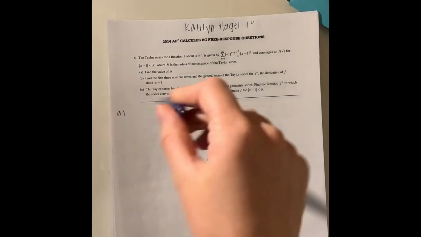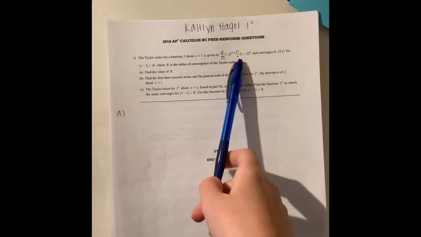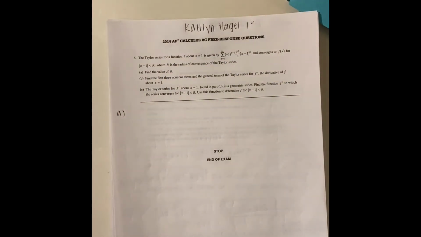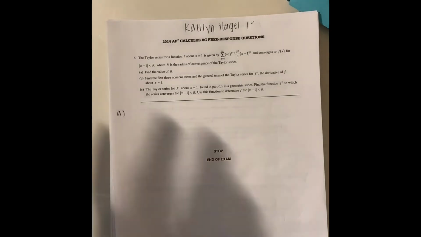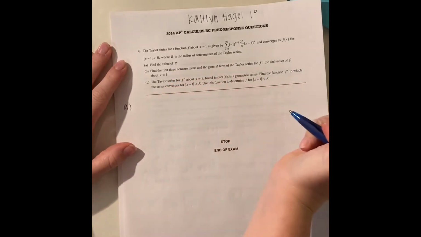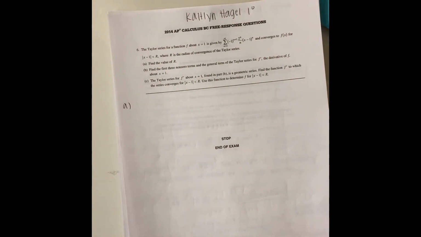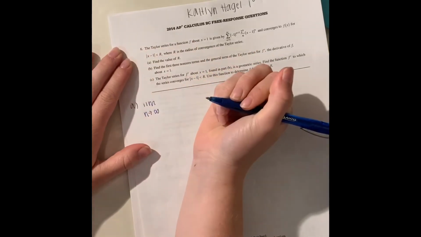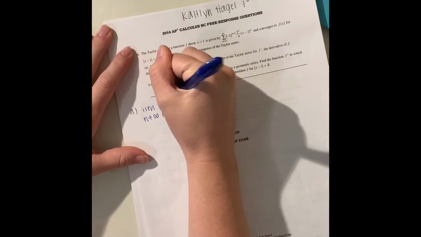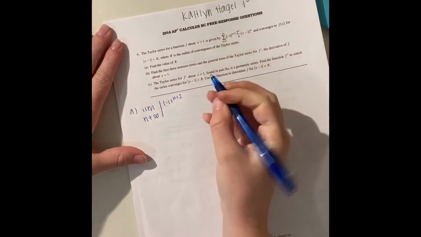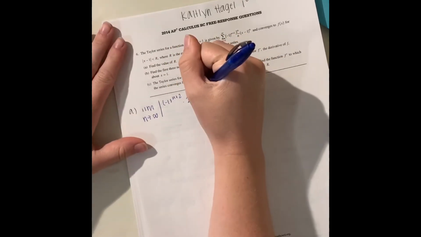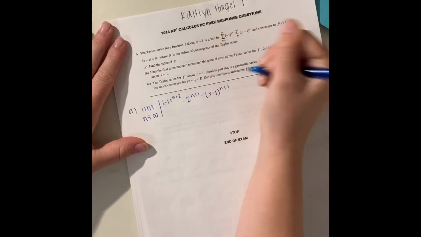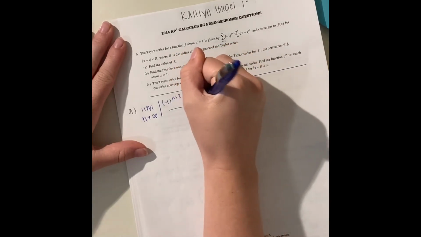Okay, this is question number 6 about Taylor series. Find the value of R. So the first thing we're going to do is find R, because R is the radius of convergence. And to do that, we're going to use a ratio test. Okay, we start with the limit as n approaches infinity of negative 1 to the n plus 2, because we have to add 1, times 2 to the n plus 1 times x minus 1 to the n plus 1 all over n plus 1.